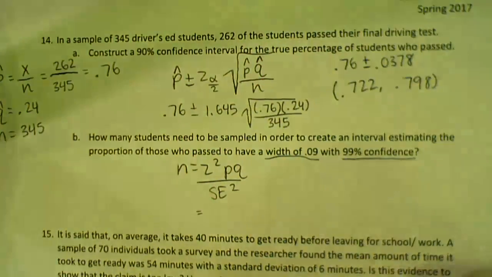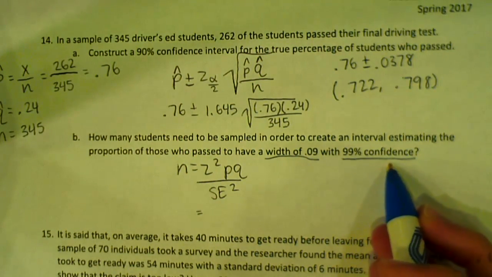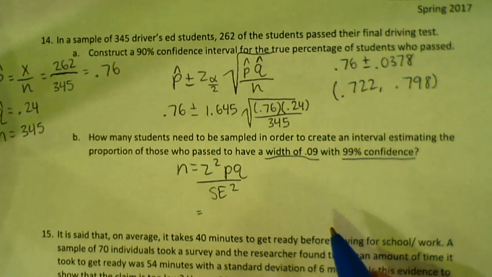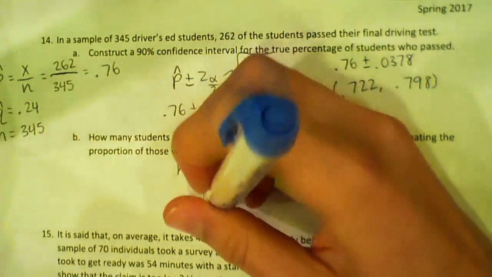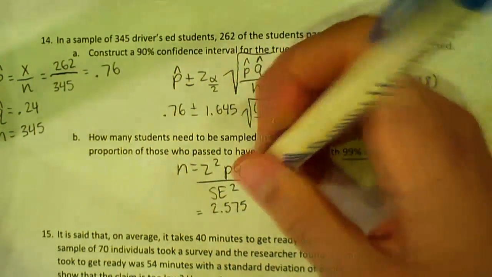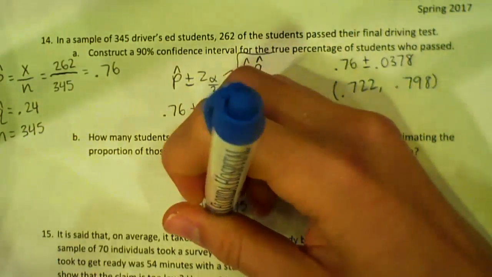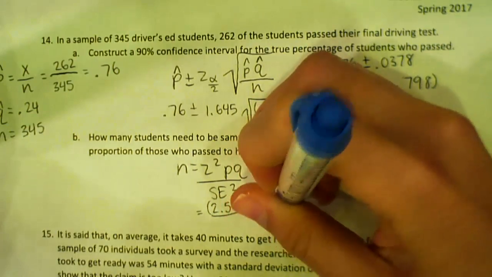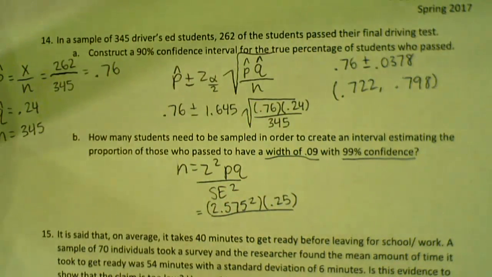And then the 99% confidence, that's one of the z-scores that's given, right? Yes. Right, and then 0.5 times 0.5 is 0.25.